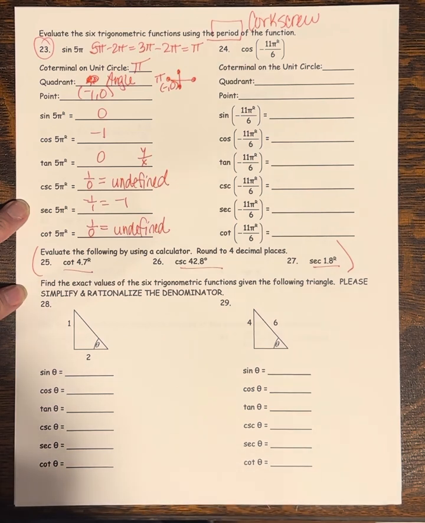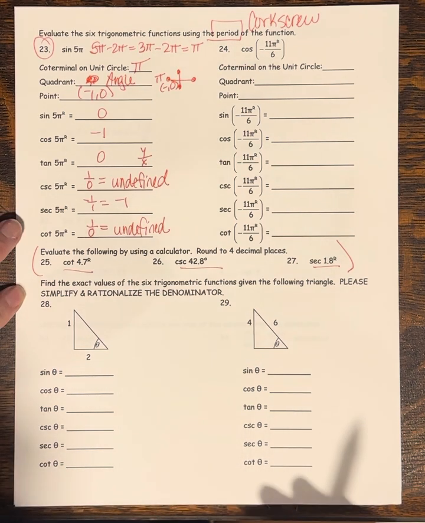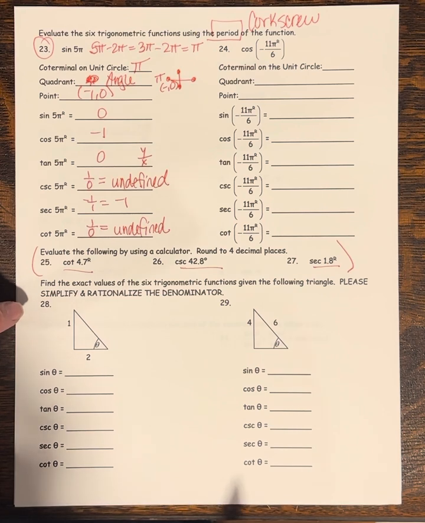So pay attention and look for that R or for that degree symbol. That brings us down to the last set of instructions on this page. It says find the exact values of the 6 trigonometric functions given the following triangle. Please simplify and rationalize the denominator.